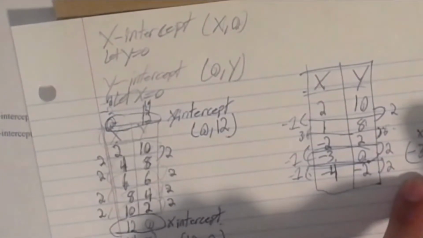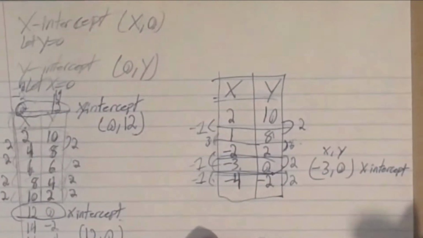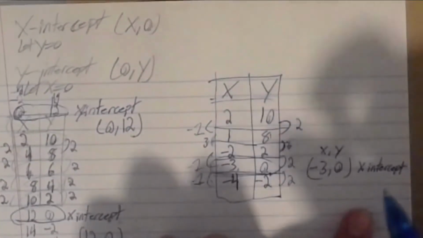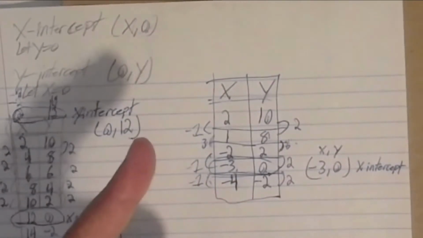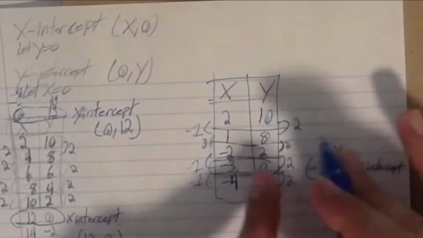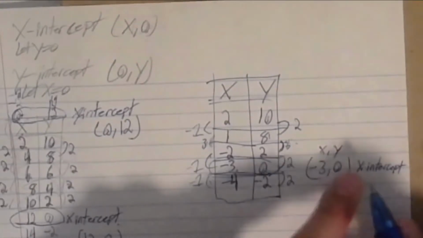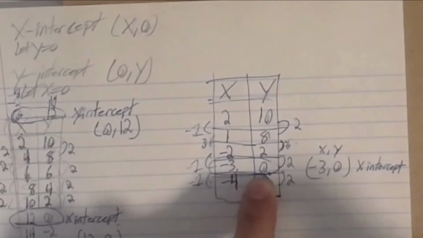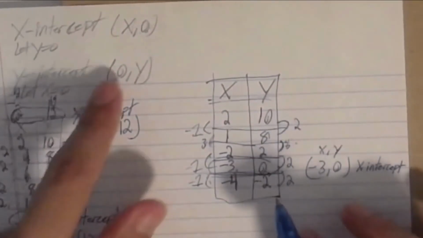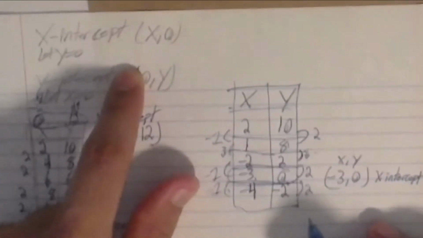Y-intercept. Oops. I kind of went off track. Sorry about that. So, that's how we do that. Now we figured out our x-intercept. That was easy. We just figured it out because it was 0. There we go.